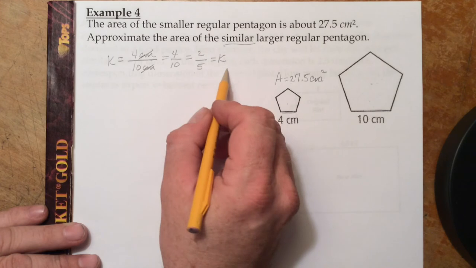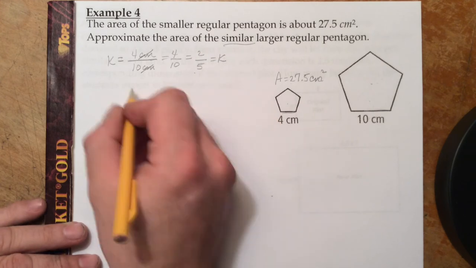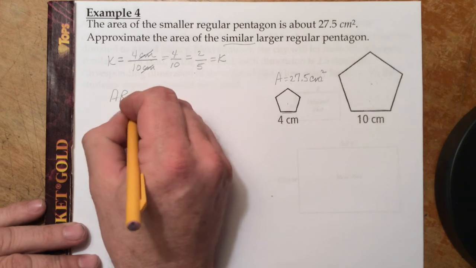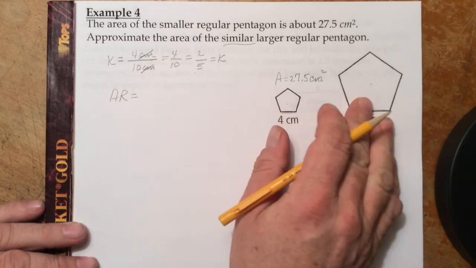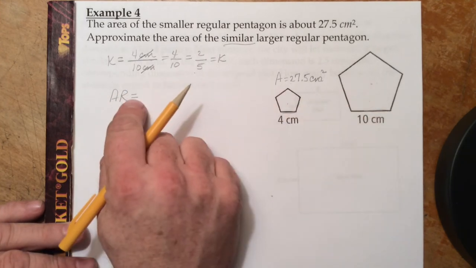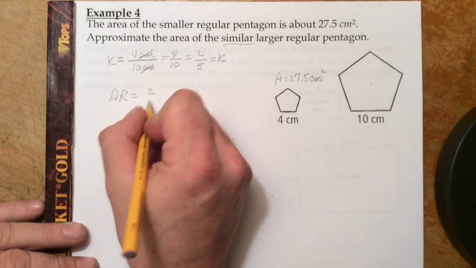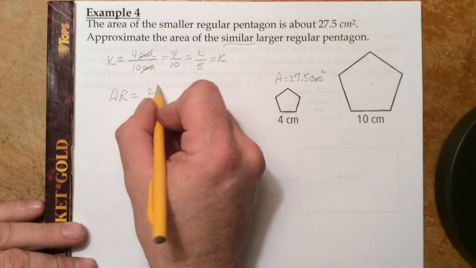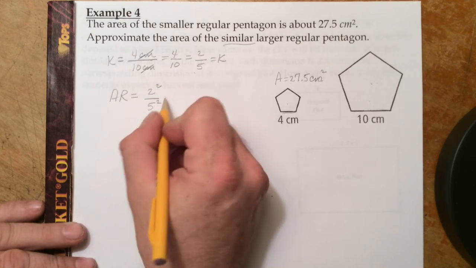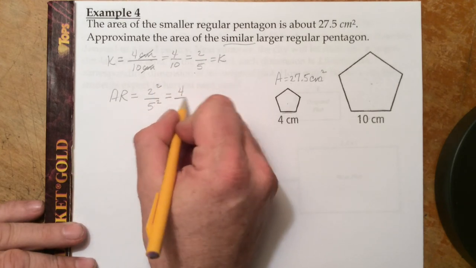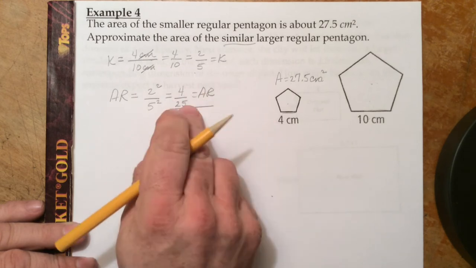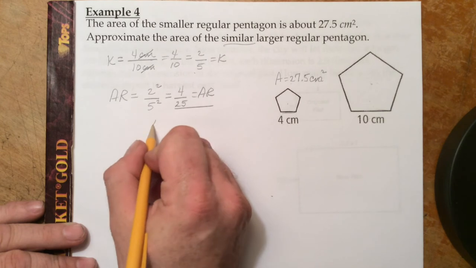Next we find our area ratio. You have to find the area ratio first if you're going to find the new area. So we take 2 to 5 and square both of them, 2 and 5. That gives us 4 to 25. This is our area ratio. Then we take the area ratio and set up a proportion.